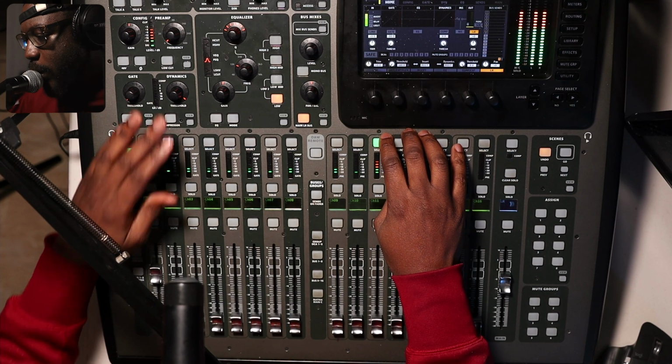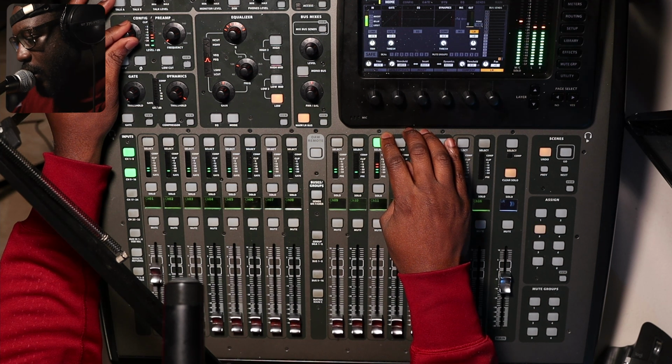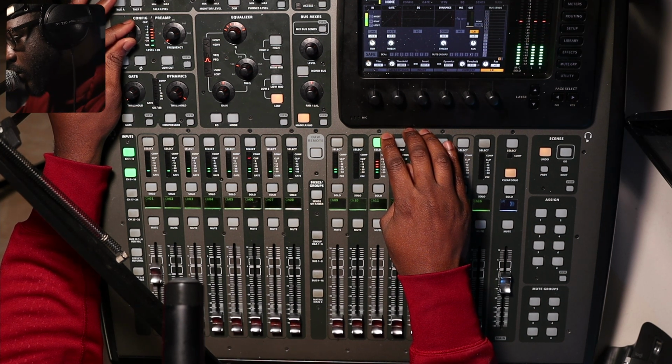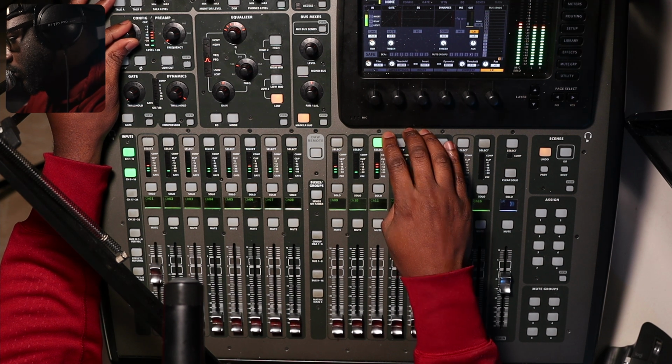Bass is looking a little bit too much. I'm going to drop that a couple dBs in gain.